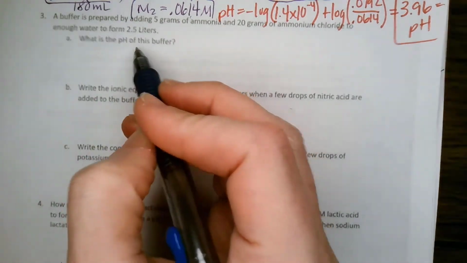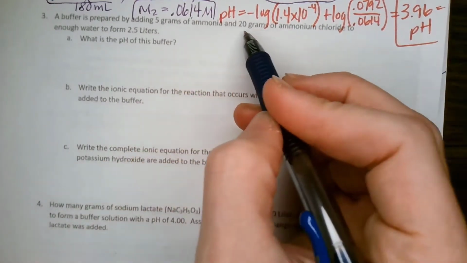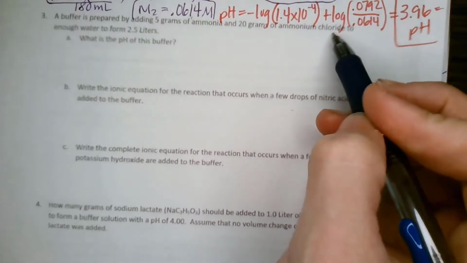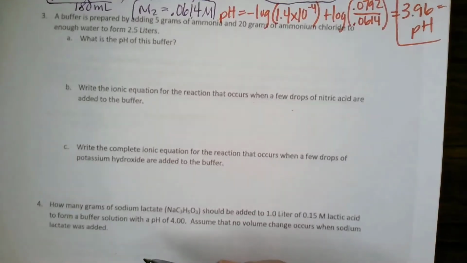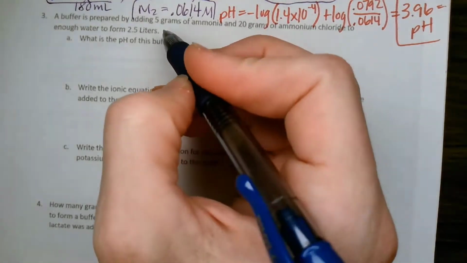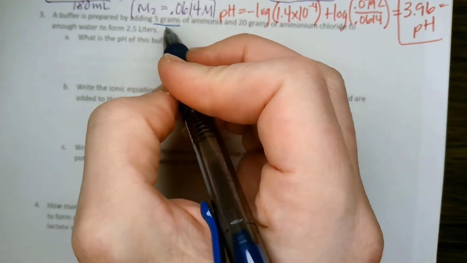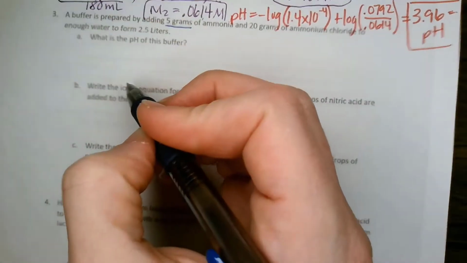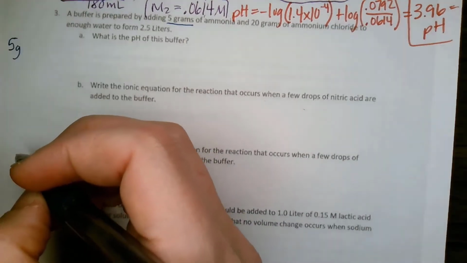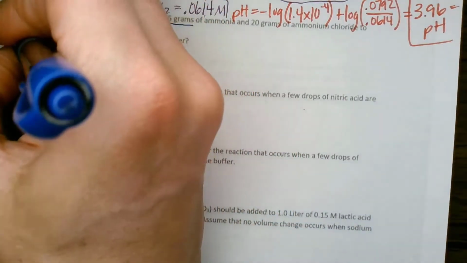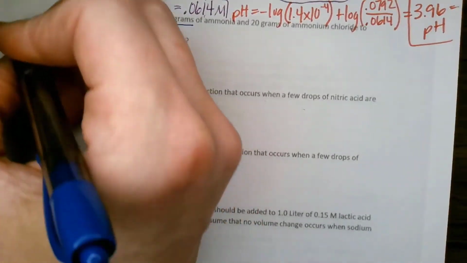The pH of this buffer, so we have 5 grams of ammonia and 20 grams of ammonium chloride added to enough water to form 2.5 liters. All right, so hopefully bells are going off and you're like, oh, we can't do anything with grams. Grams, we have to get to moles. So let's do that. We have 5 grams of ammonia, which is NH3, and we should be able to recognize that ammonia is my base.